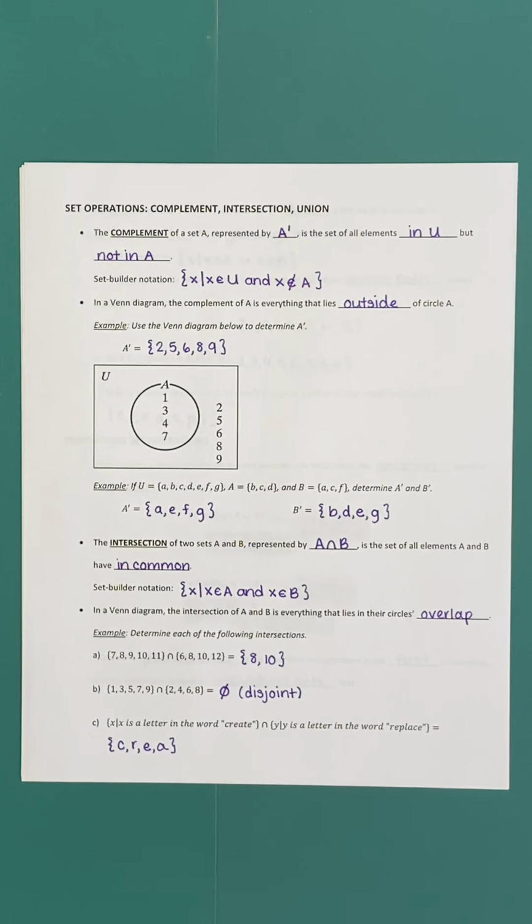Again, think of this like subtracting. If you're taking a complement, you're taking all the elements that are in A and subtracting them out of the universal set. You're pulling them out and determining what's left over once you remove those specific elements.